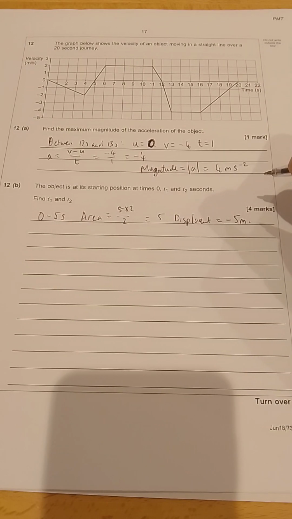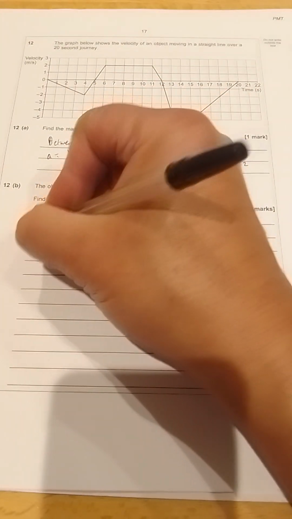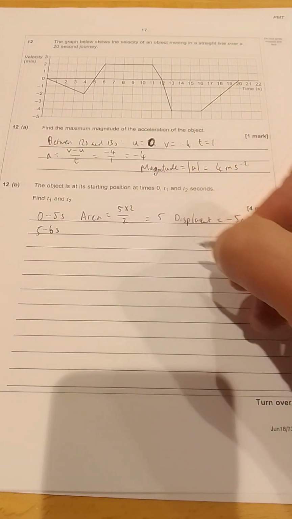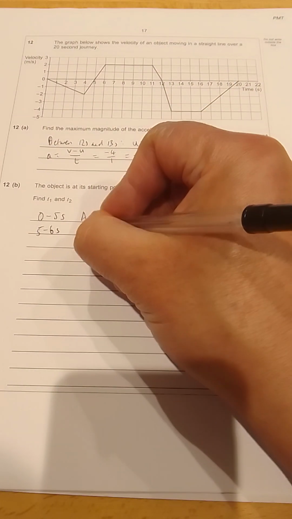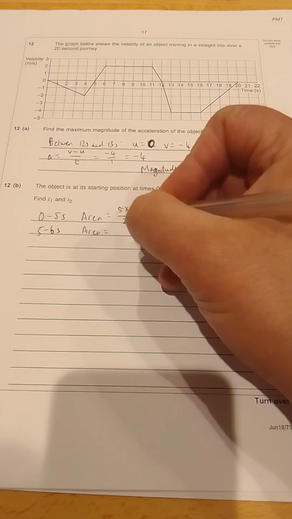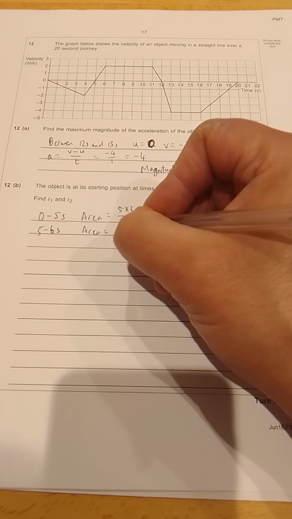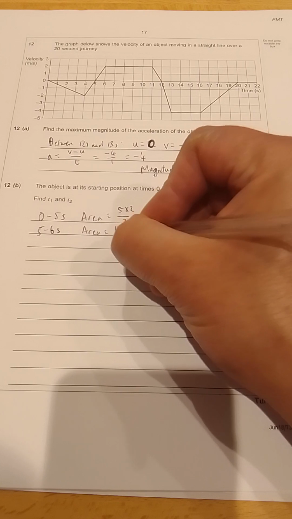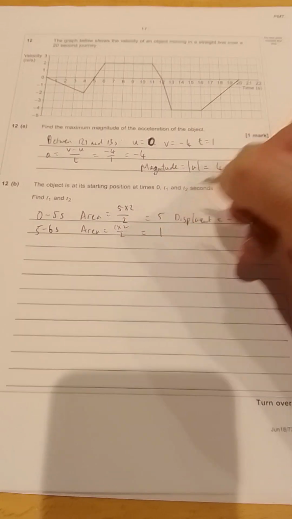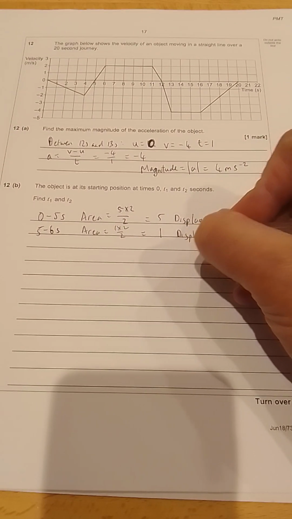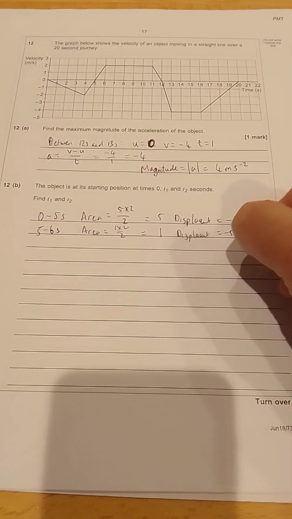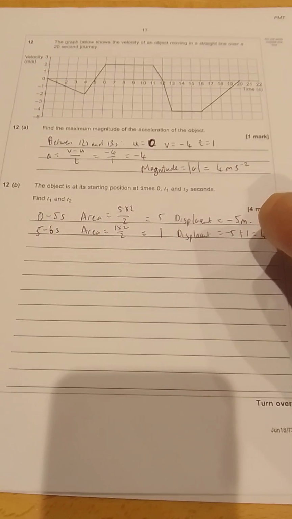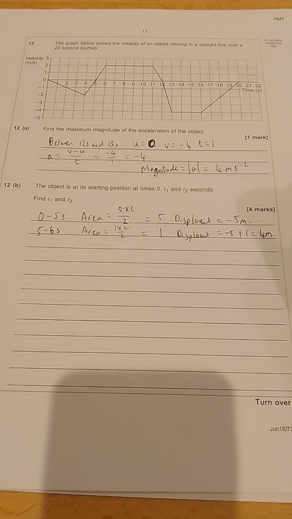Going forward from 5 to 6 seconds, we have a triangle, 1 across and 2 up. So 1 times 2 divided by 2 is 1. The displacement at this point will be -5 plus 1, which is -4 meters.